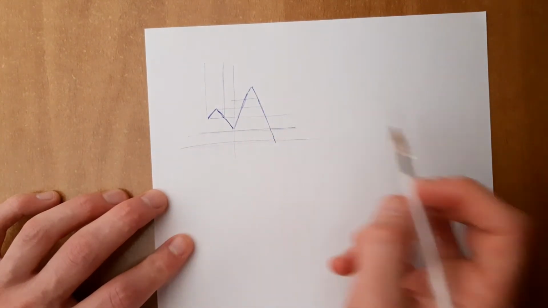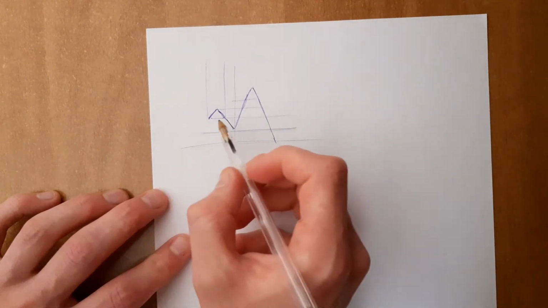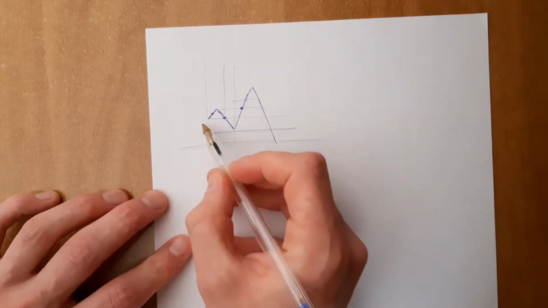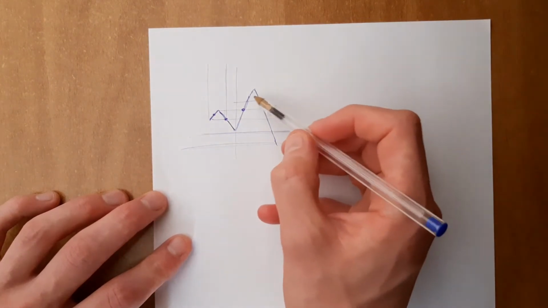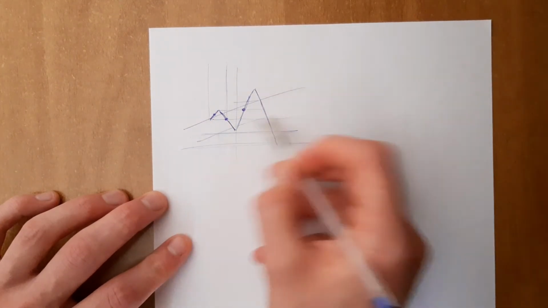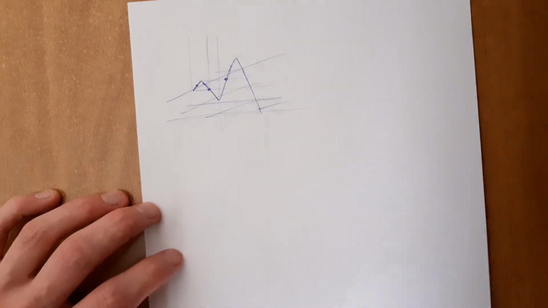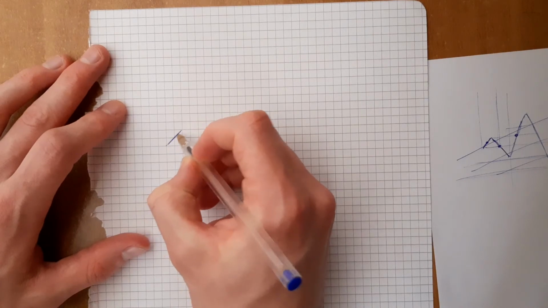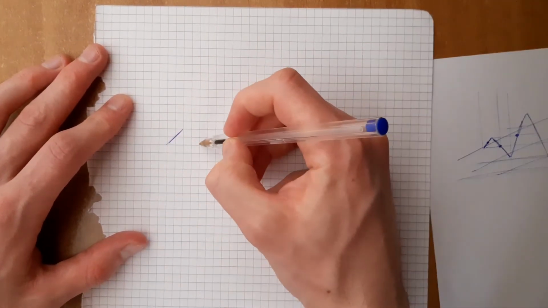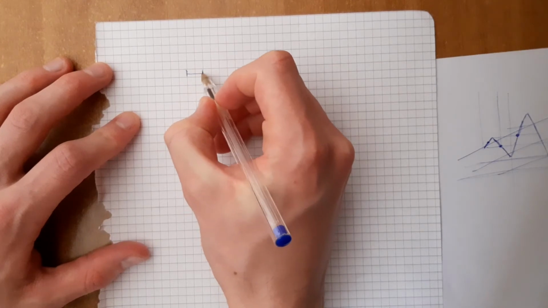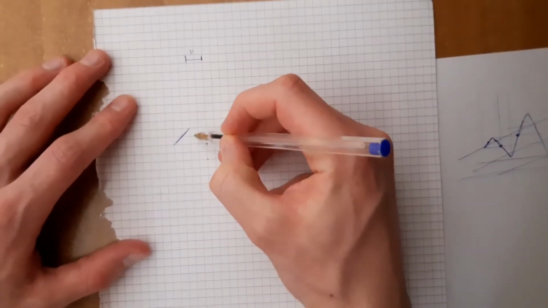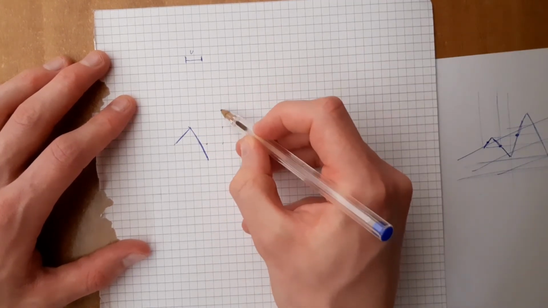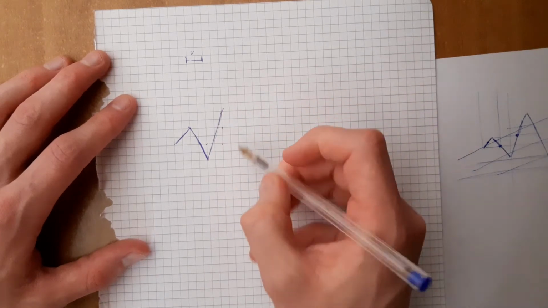I'm not drawing it very well, but if we draw the middle point of each segment, 1 minus 2 plus 3, this is wrong. Okay. I use 2 squares to draw 1, so this is the unit. 1 minus 2 plus 3, which is here, minus 4.